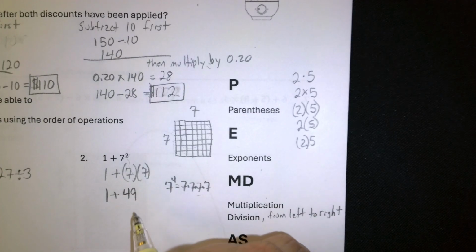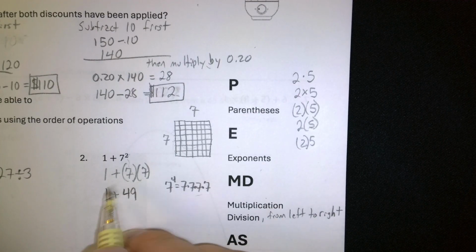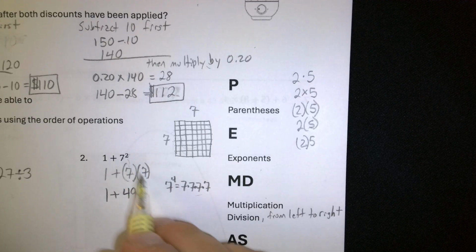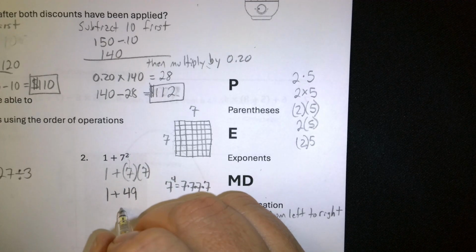All right, sorry, let's get back to the problem. So we have our 49, because this means 7 times 7, and 49 plus 1 is 50.